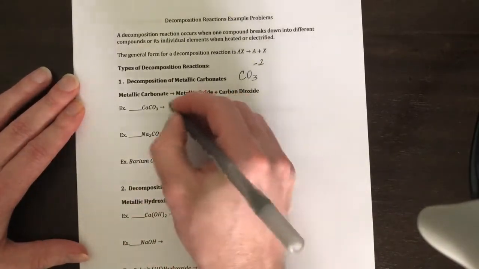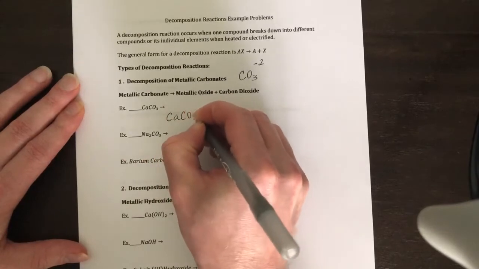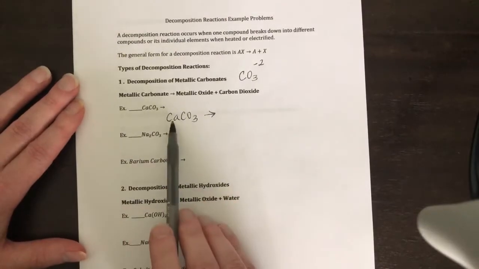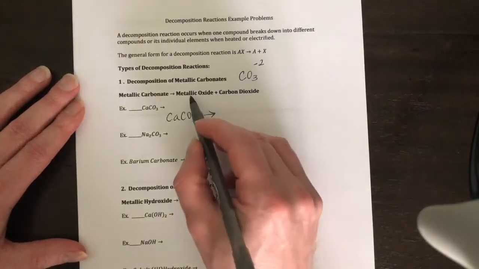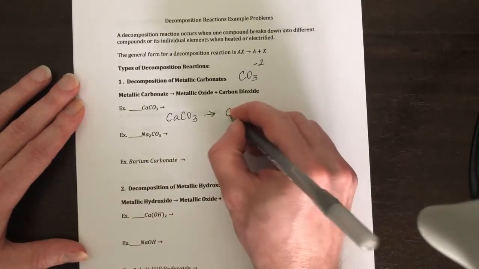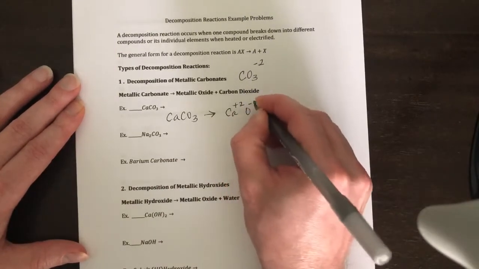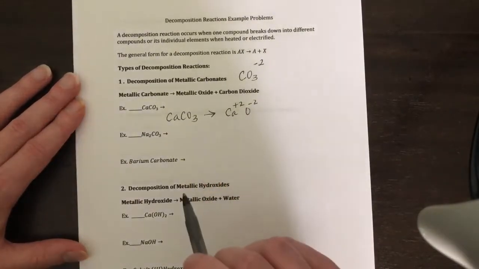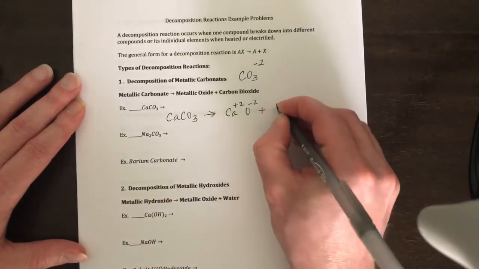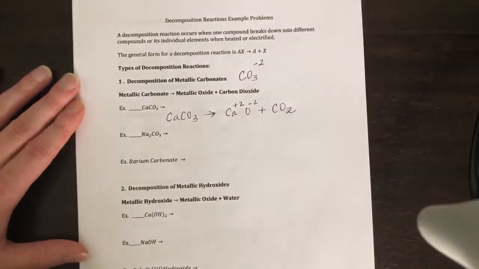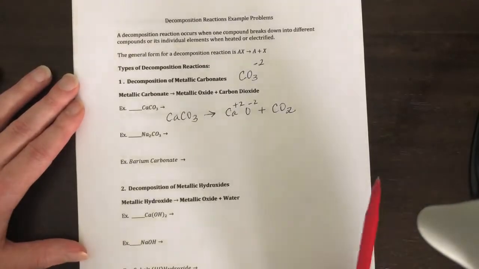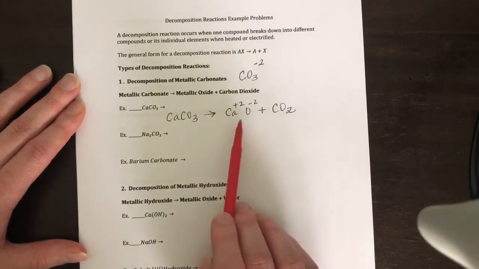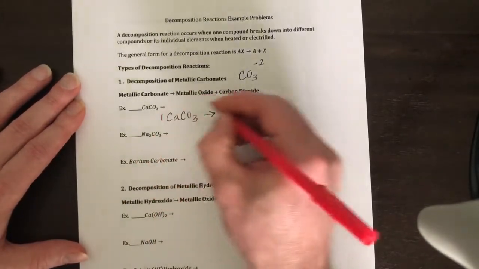Okay, so I'm just going to write up the problem real quick. I'm going to follow the format. The metal in this case is going to be calcium. It's going to break down into a metallic oxide, so calcium plus oxygen. There's no need to crisscross because they're equal and opposite charges, plus carbon dioxide, CO2. Now we go through and make sure it's balanced. 3 oxygens, 1 carbon, 1 carbon, 1 calcium, 1 calcium. It's balanced.